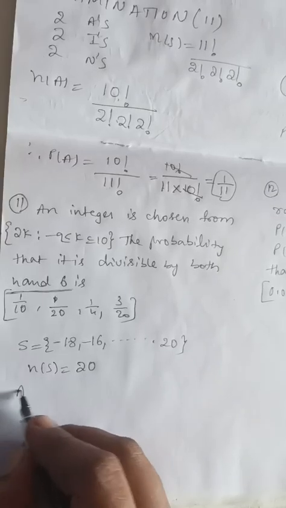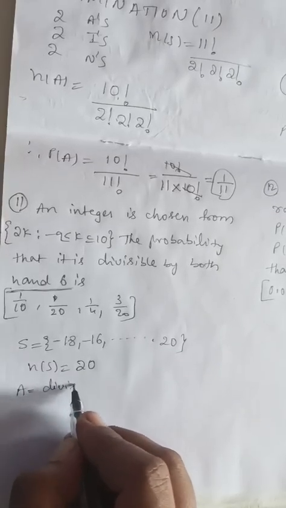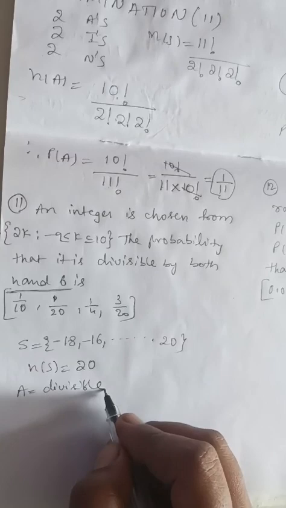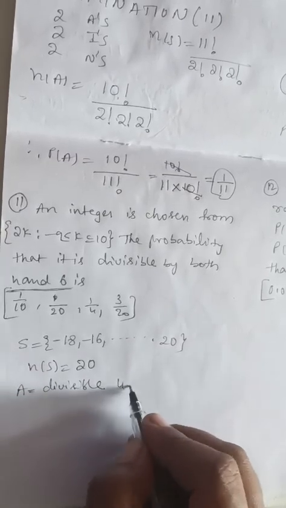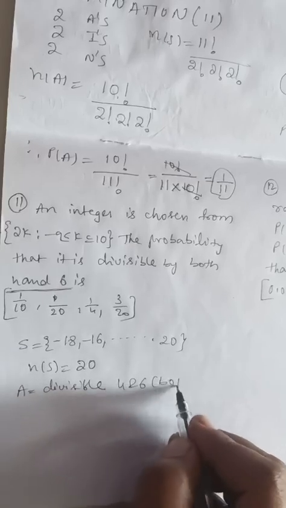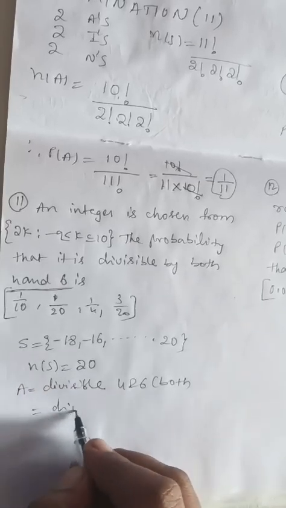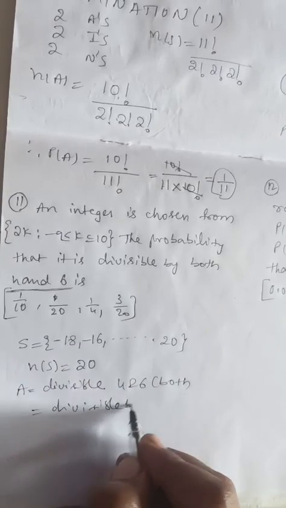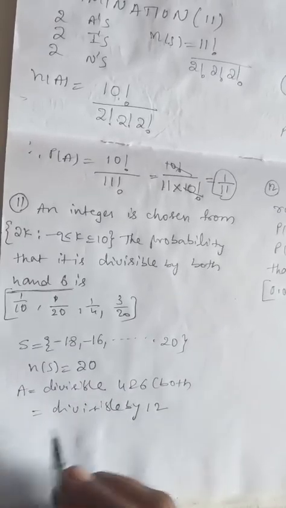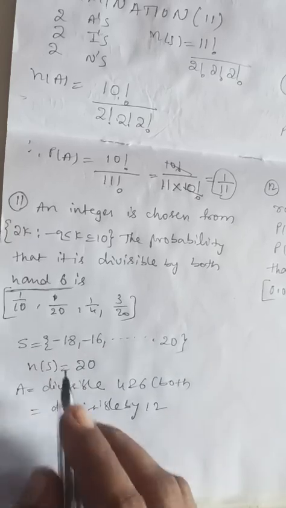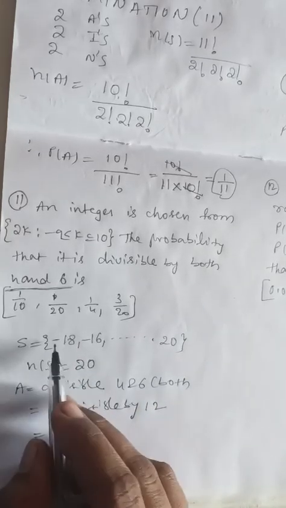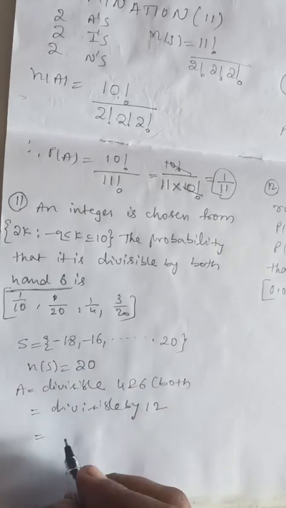And what is A? It must be divisible by both 4 and 6, and that means it is divisible by 12. What are the multiples of 12 in the set from minus 18 to 20?